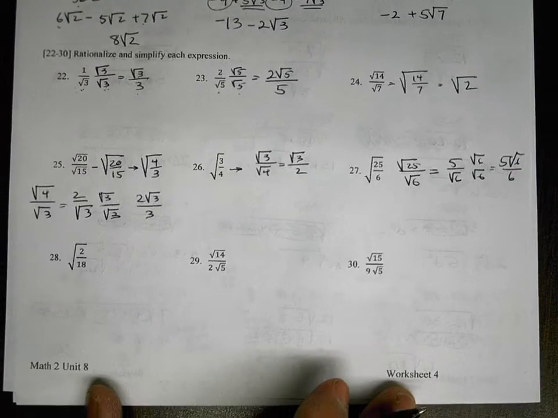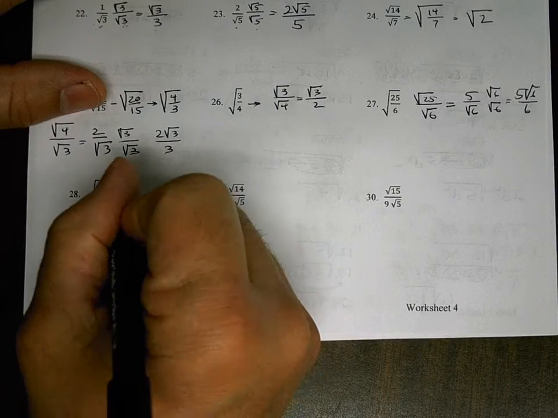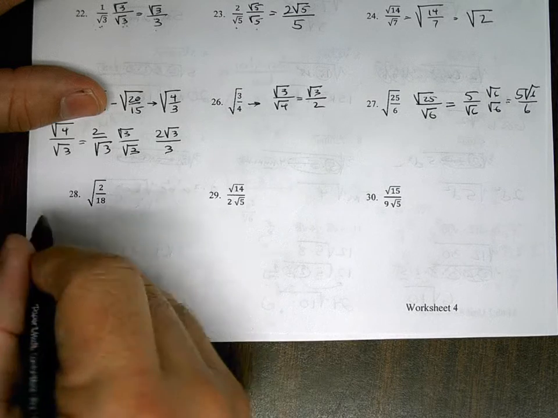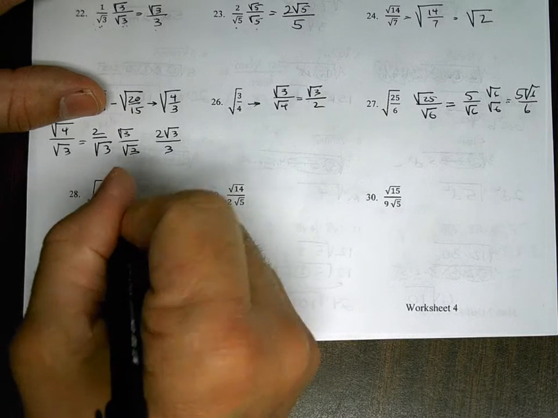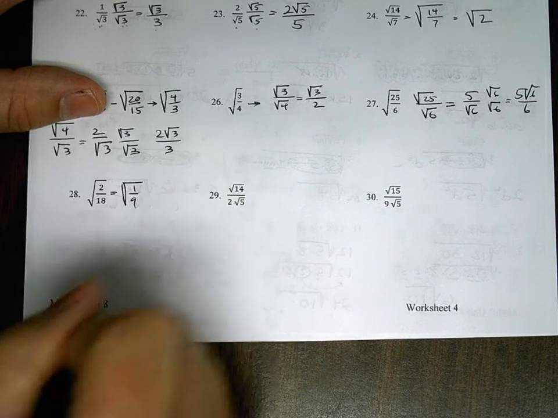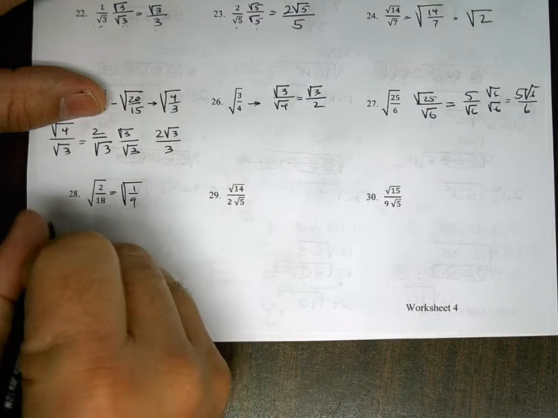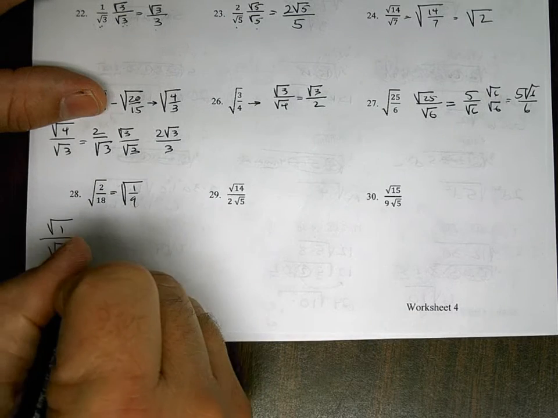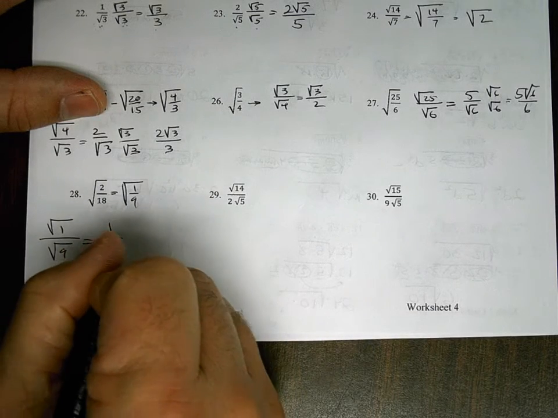Alright, number 28. We will separate that to, well, no, we won't. Before we do that, we'll reduce to the square root of 1/9. And now we can separate it to the square root of 1 over the square root of 9, which is just 1/3.